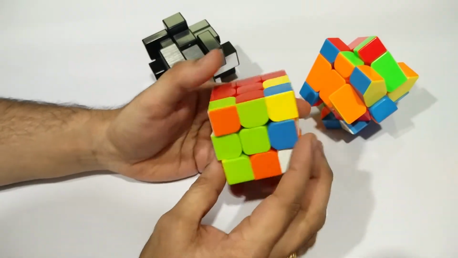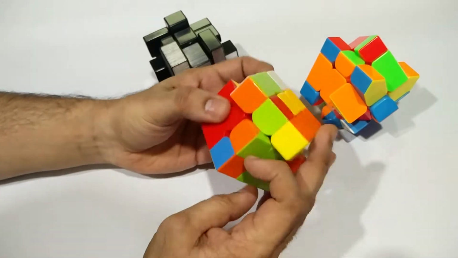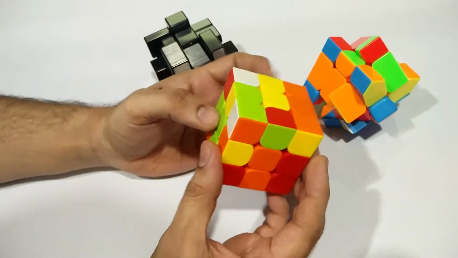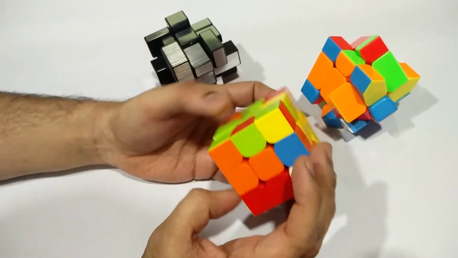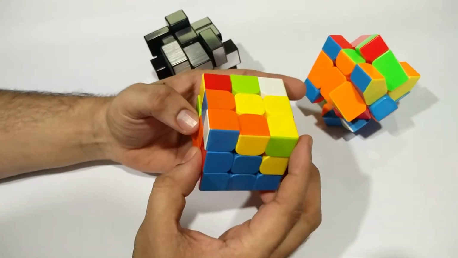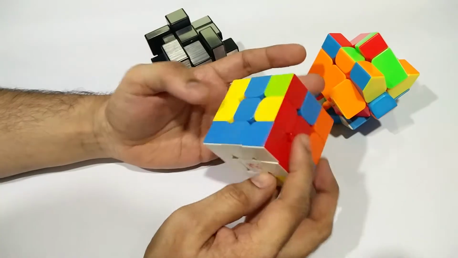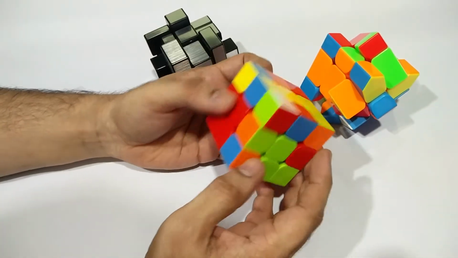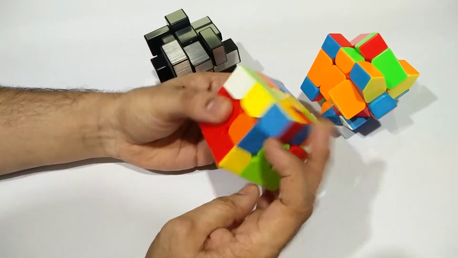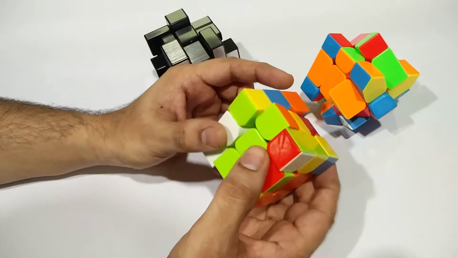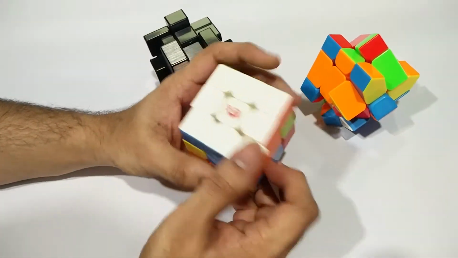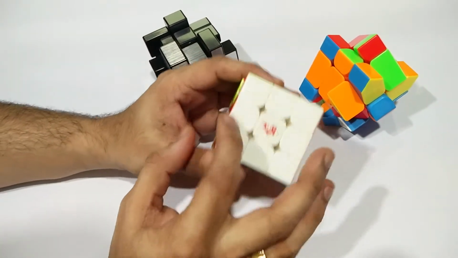Okay, and then we have this piece here. And here is the last one. We have one more piece left, which is here. So you can see that I have completely solved the first layer.